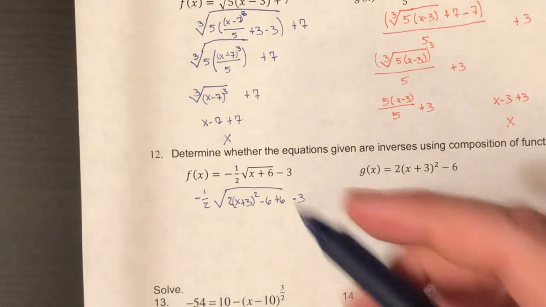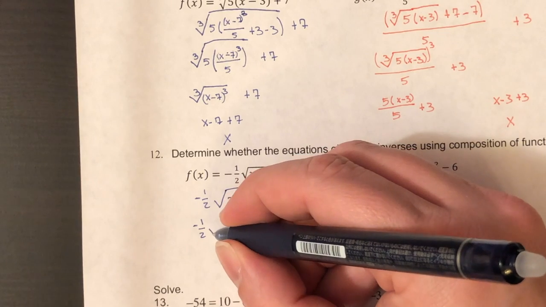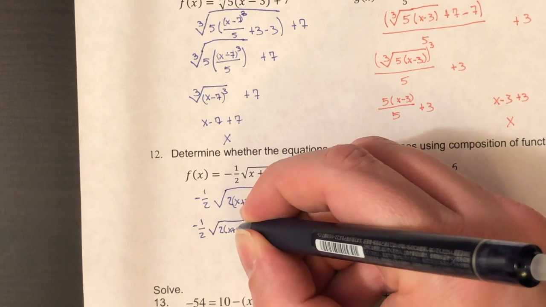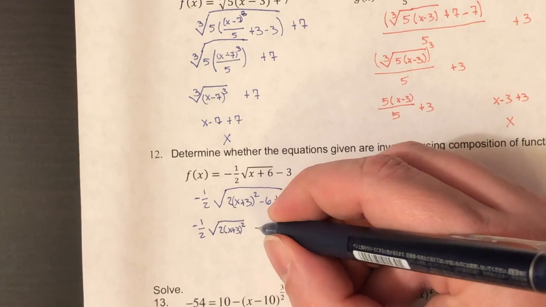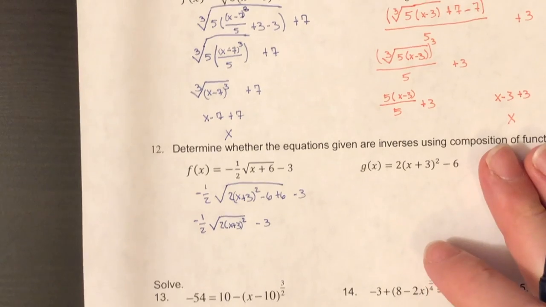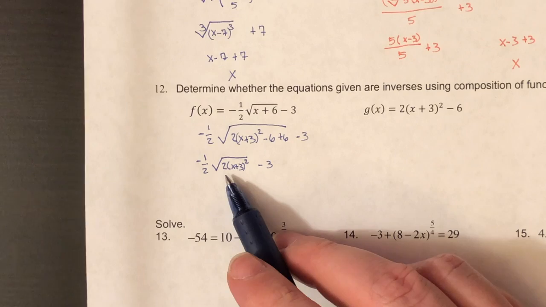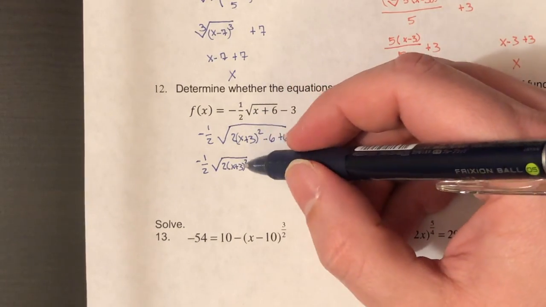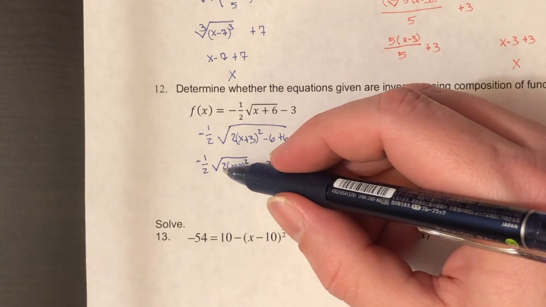So the plus 6 and minus 6 will undo, so I've got negative 1/2 square root of 2x plus 3 squared minus 3. And here, if I want to take the square root of this, yes, it could undo that, but I would still have the square root of 2.